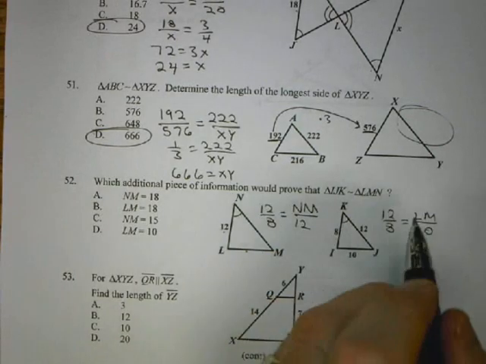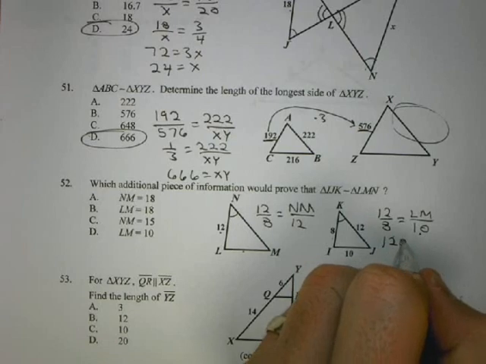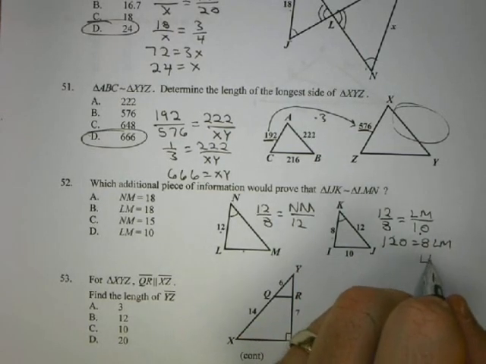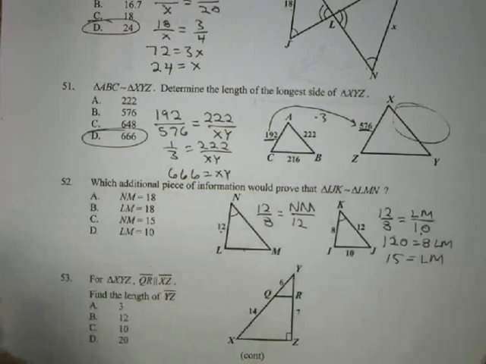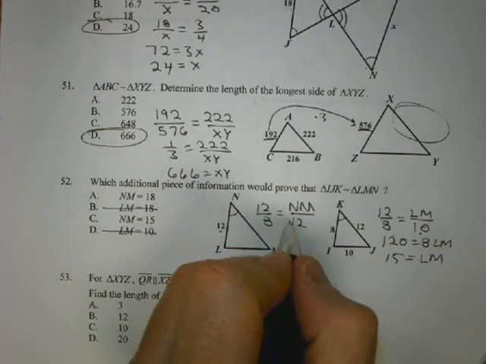Well, let's look at the second one first. I can do cross product. I get 120 equals 8 times LM. If I divide both sides by 8, I get LM is 15. LM is not 10, LM is not 18. Those two are both out.